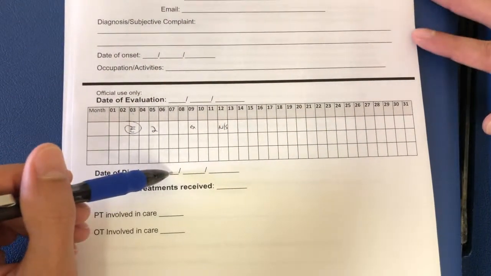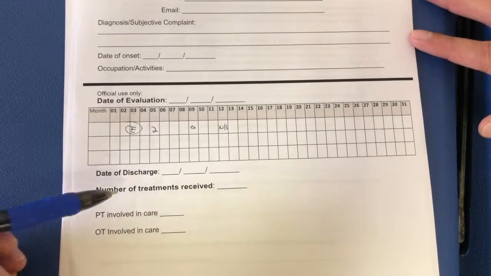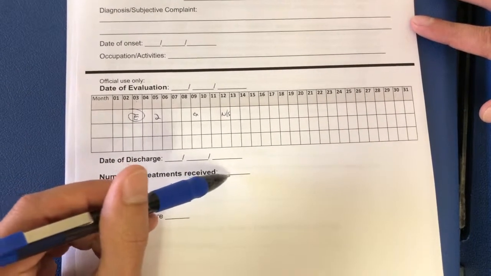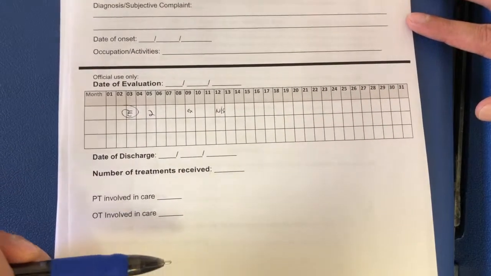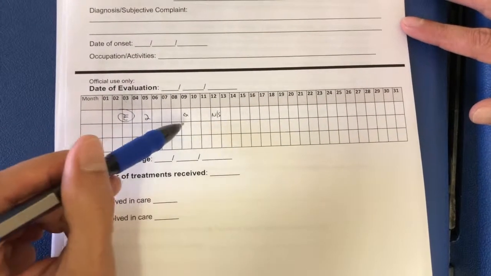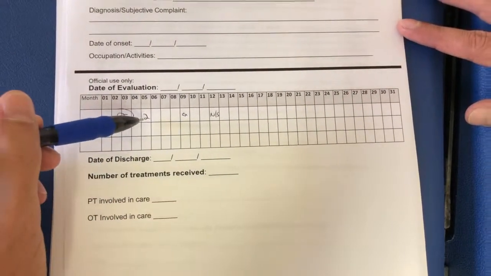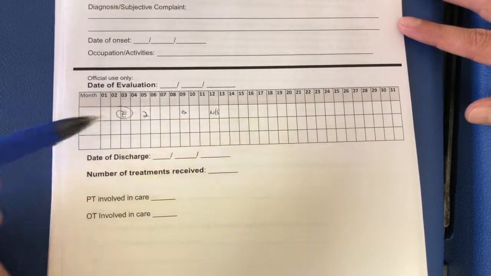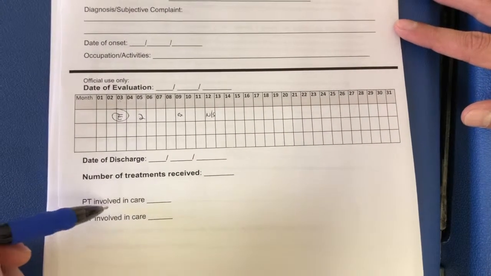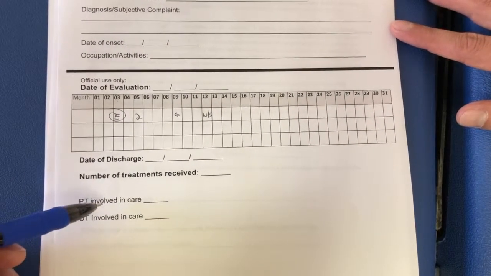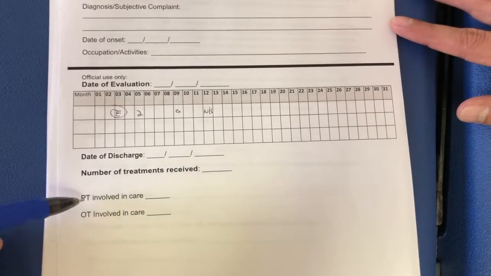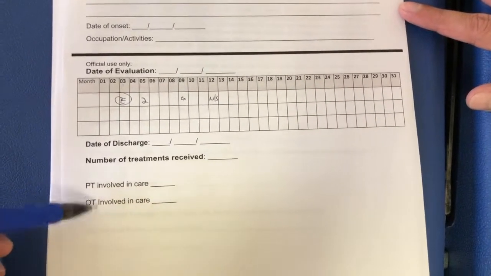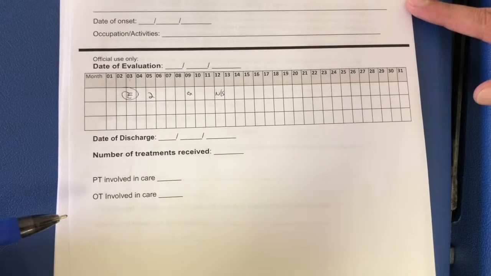Whichever day you end up discharging, and it could be short of the 30 days, that will end up being documented on this particular line here. And at the conclusion, you also want to mention how many visits total were they seen. So in that case, you're not counting the cancels and no-shows. You're only including how many visits they were actually seen in the clinic for. Also helpful for us in our chart audits later on, was this a patient who was just seen for PT, or were OT and PT involved in this plan of care?